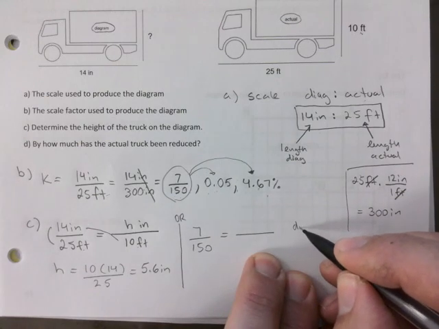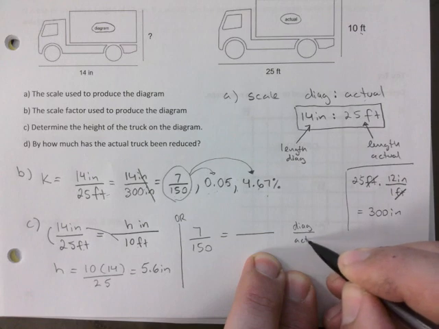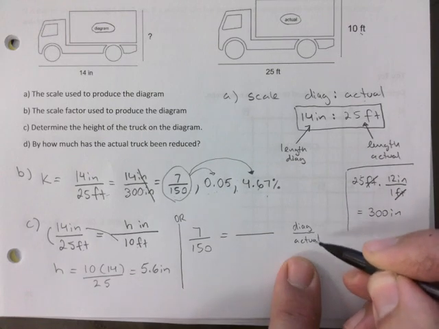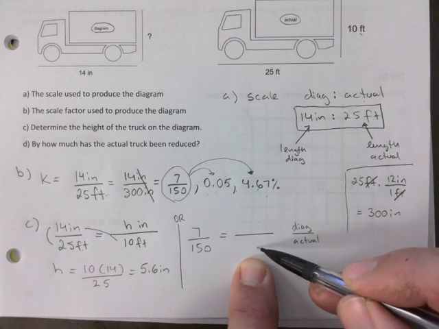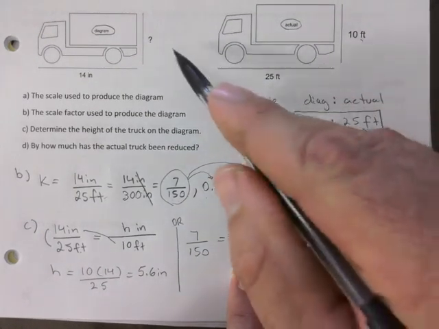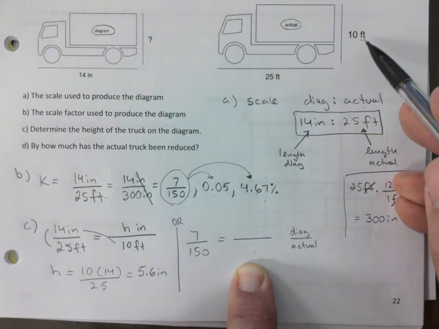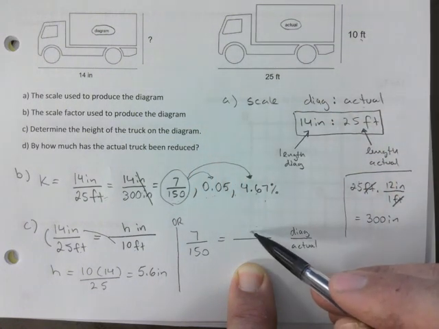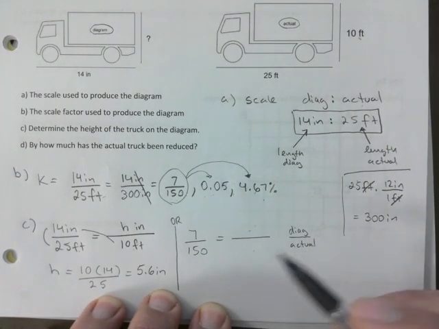It's always diagram on top and actual at the bottom. So that should guide you to know where to plug in numbers. Because if the 10 had been here, that means you have the height of the diagram, but this would be unknown, in which case you put the 10 there.